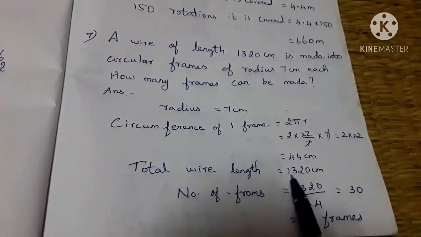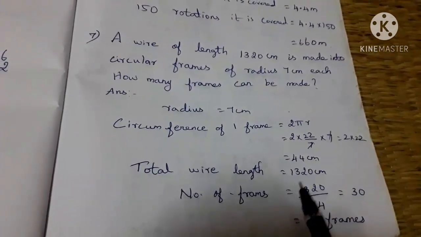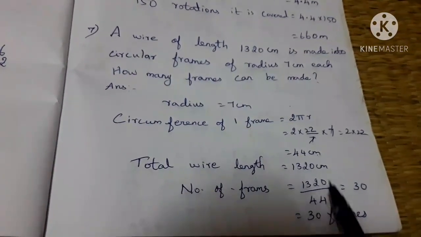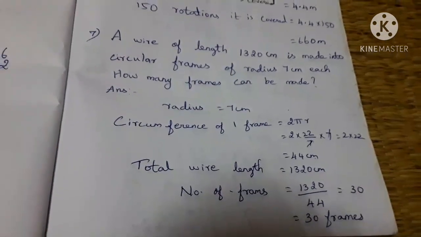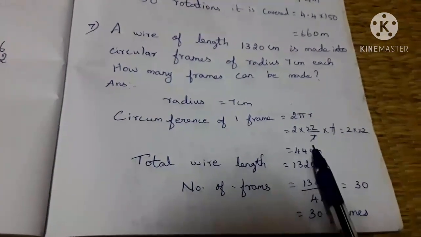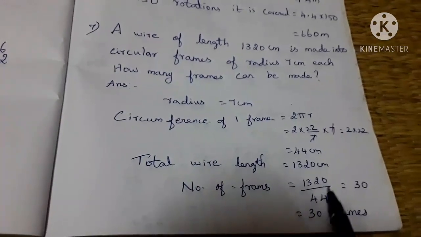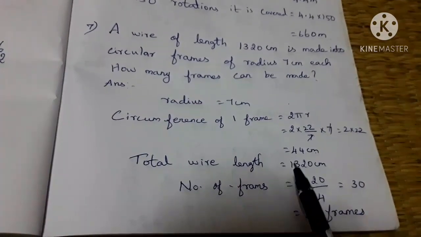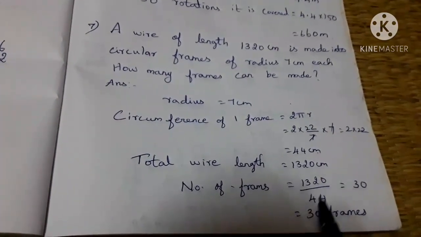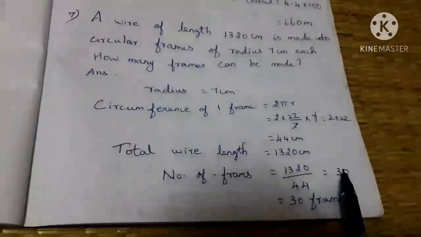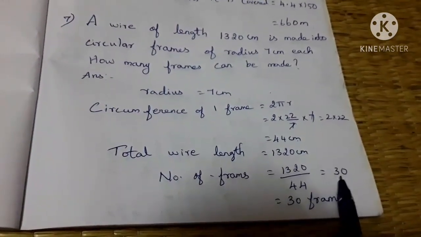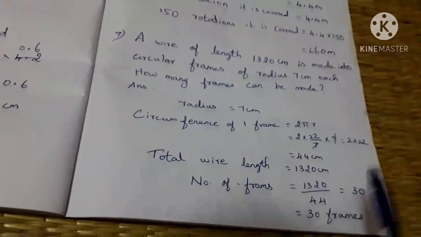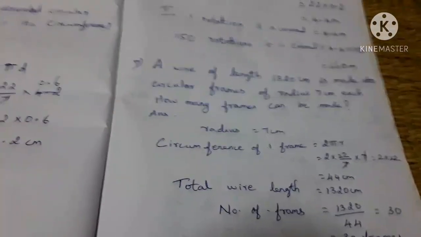So in 1320 centimeter, how many frames can we make? We divide the total length by one frame's circumference, and we get the number of frames. 1320 divided by 44 is 30. So we can make 30 circular frames.